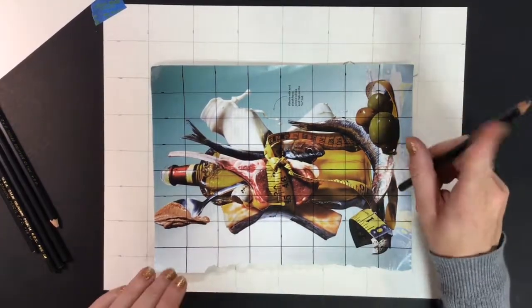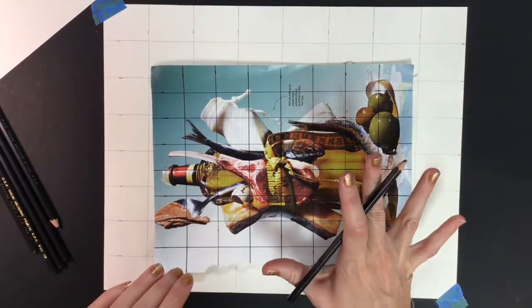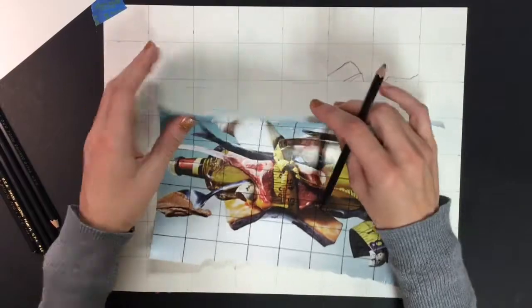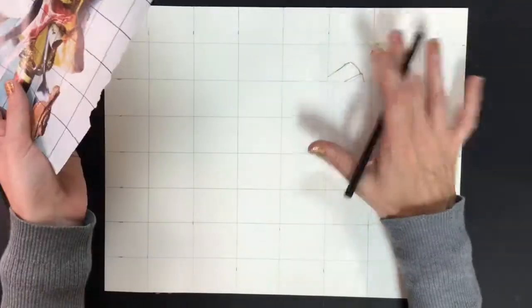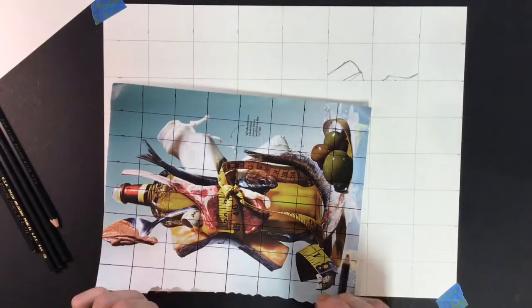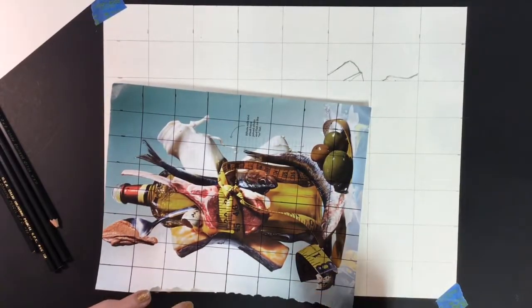So that should give you 5 weeks. So basically 5 hours to do a grid drawing with what I expect to have some very good details, okay?